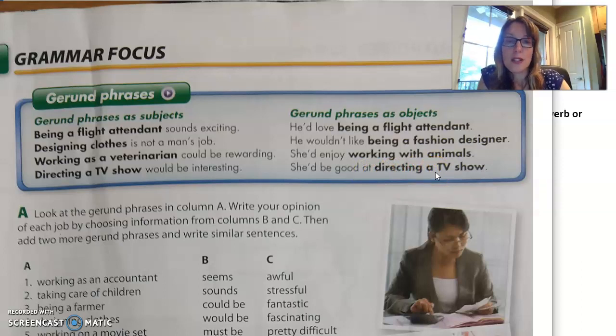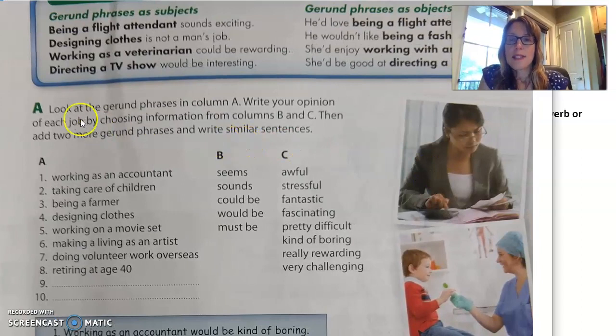All right, so let's look at a few examples here. It says, look at the gerund phrases in column A. Write your opinion of each job by choosing information from columns B and C. Then add 2 more gerund phrases and write similar sentences. Well, we're just going to do a few of these. Okay, so what we're going to do is make this first phrase the subject. Then we're going to use one of these verbs, and then we're going to choose the rest of the sentence. Okay, so working as an accountant. We can use any of these verbs. Okay, I'm just going to use seems.